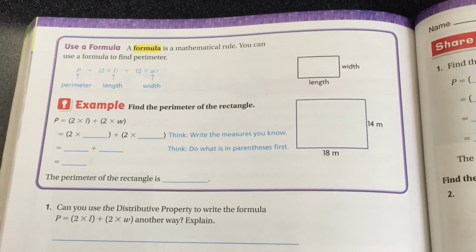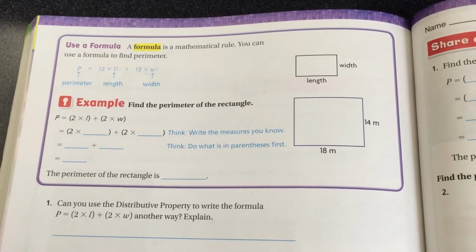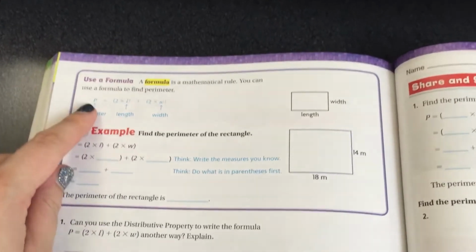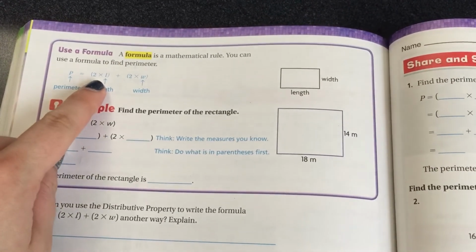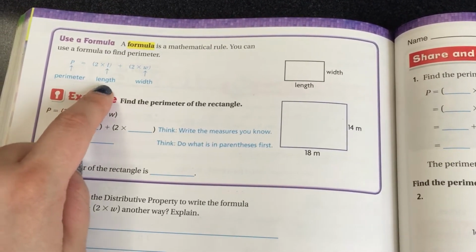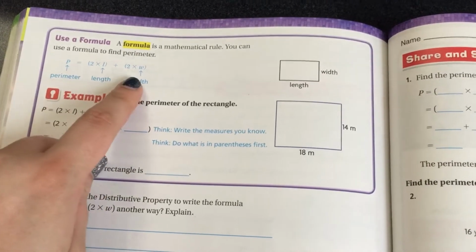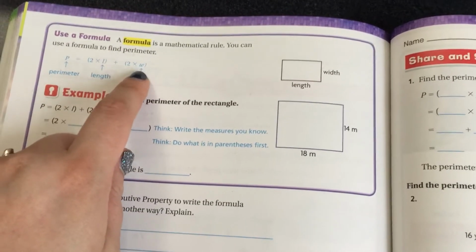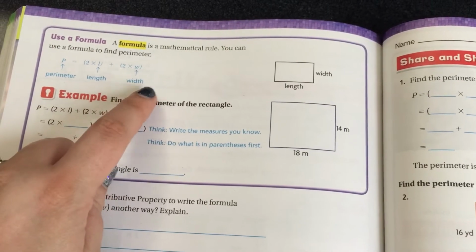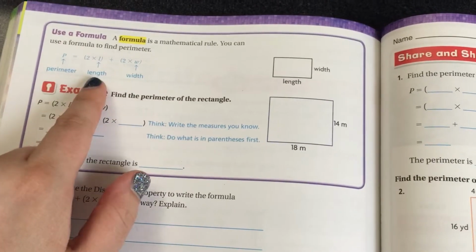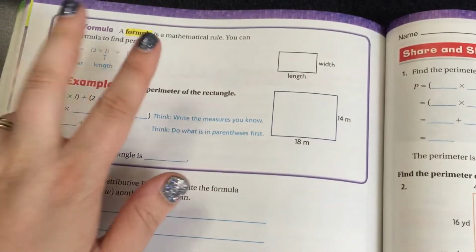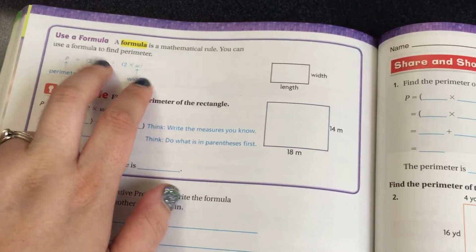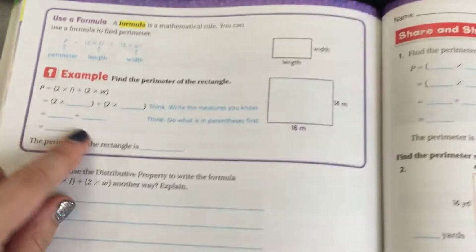The formula for perimeter is perimeter, P, equals 2 times L, where L stands for length, plus 2 times W, which stands for width. So if you were given the length and the width, you can take those numbers, pop them into your formula, and solve it to find your perimeter.